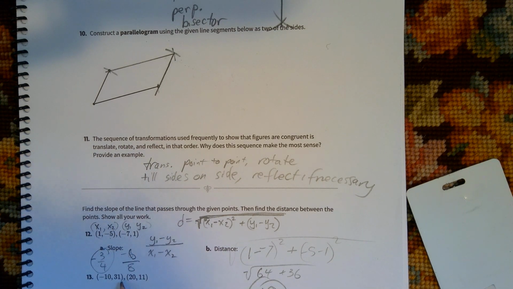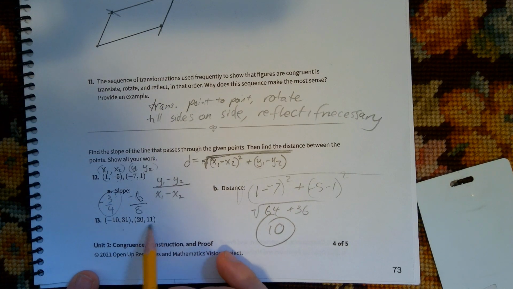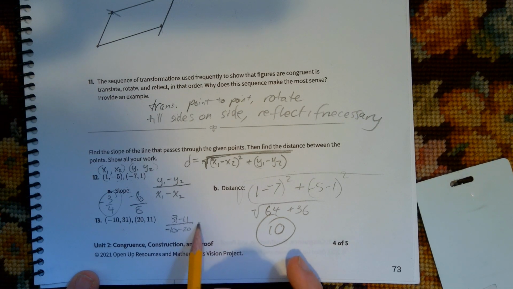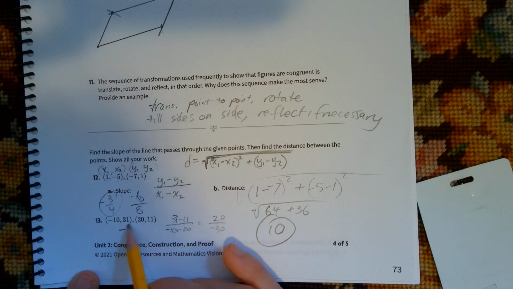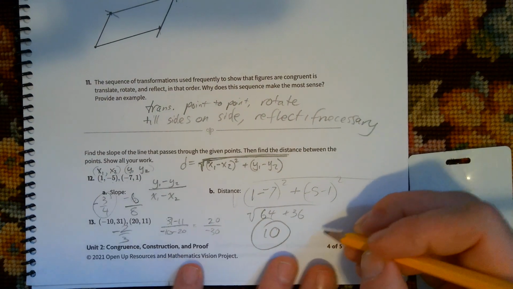Next one. I'm just going to do this for the next page. Y is on top. 31 minus 11, -10 minus 20. 20 over -30. That's -2/3. Man, I wish I would have given myself more time.